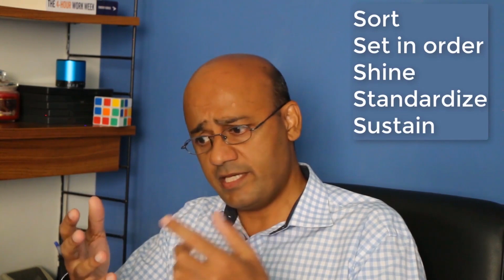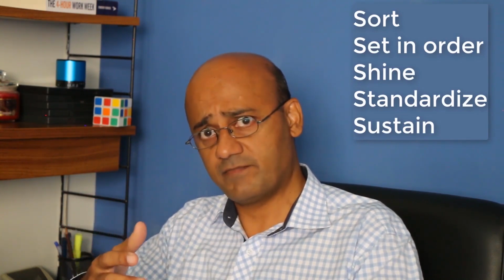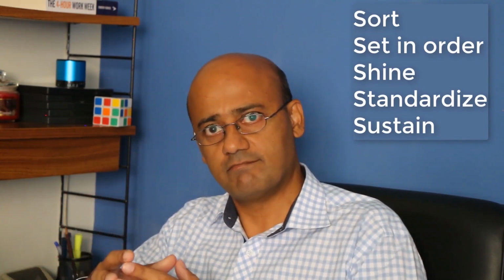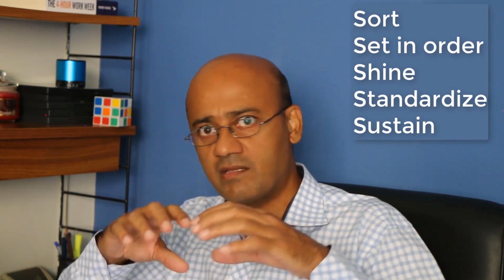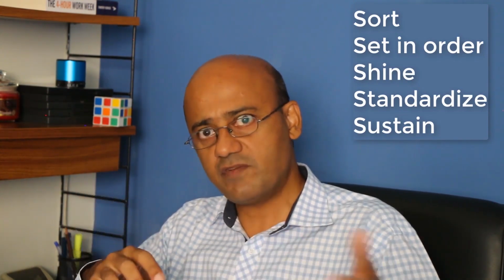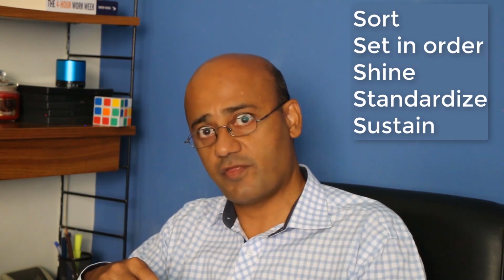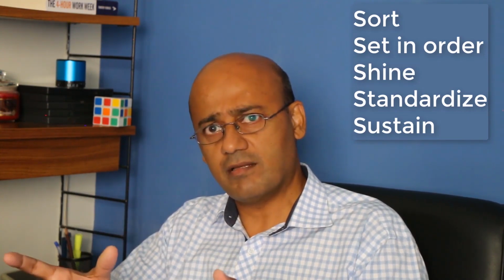It comes from the Japanese term, the first being sort. Each item is in the proper place. If the item is not needed, remove it. Set in order is the second. Arrange materials and tools so that they are easy to find. Shine, which is third. Keep the work area clean.